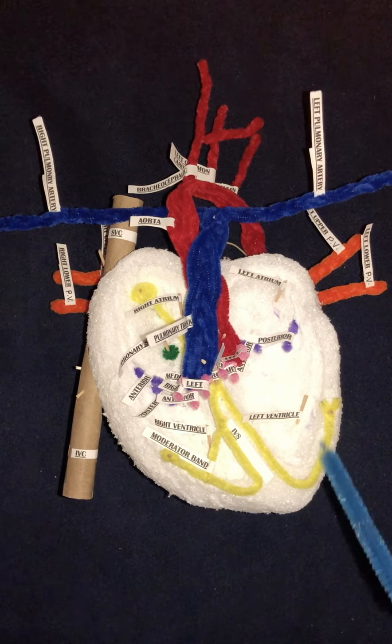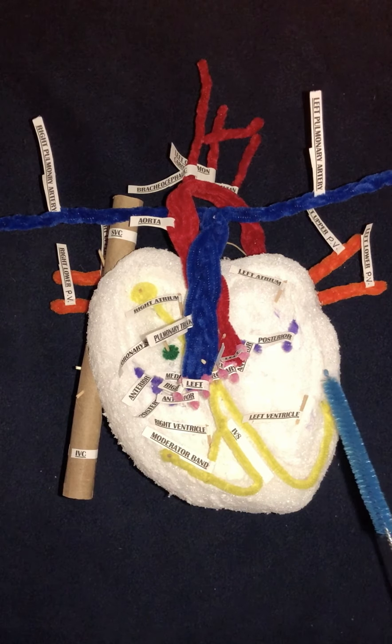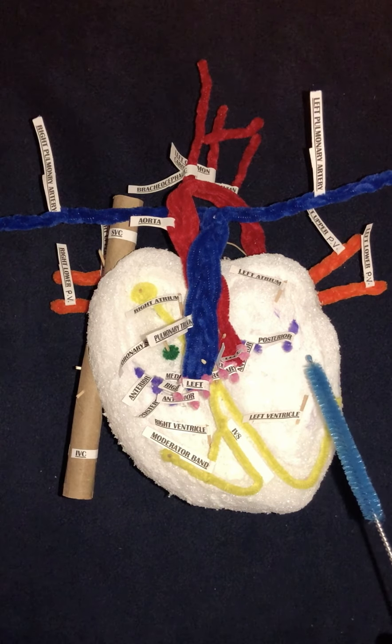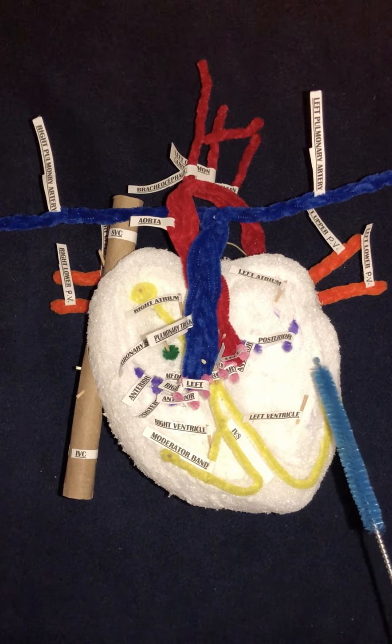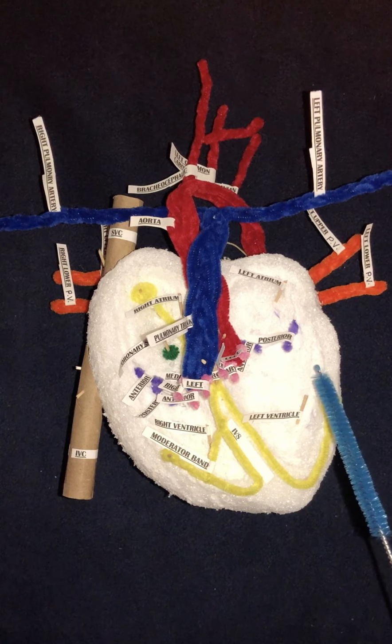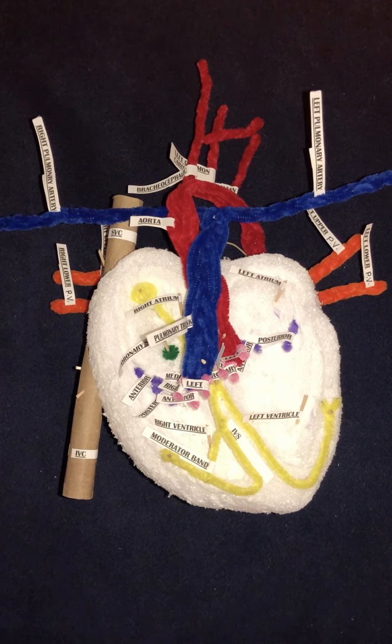After these branch, the ending fibers at the very end, which are in the myocardium, are going to be the Purkinje fibers. They cause the ventricles to contract. So that's the electrical conduction system.